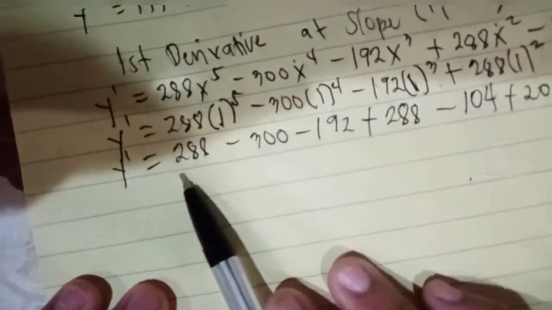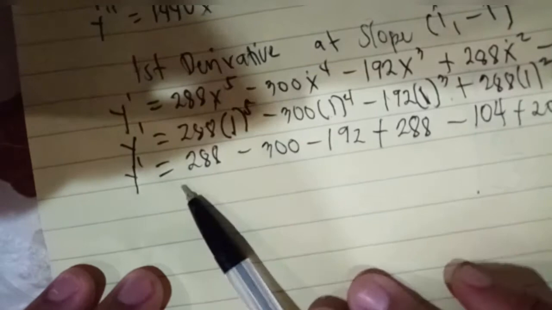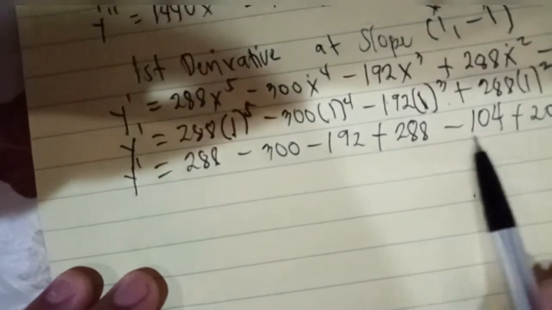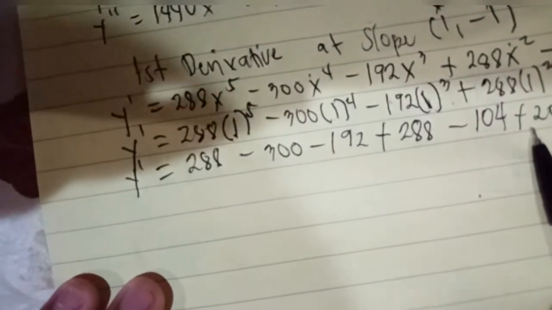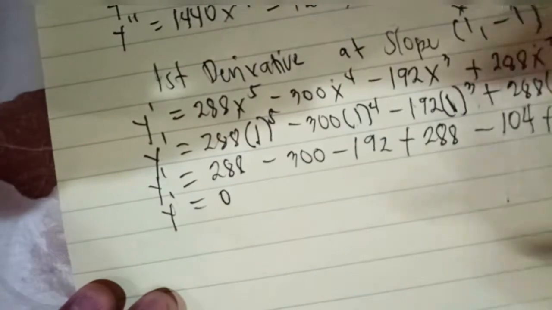So if we are going to add these numbers, it will result to 0. You can use a calculator to prove that it will become 0. But the answer is 0. So there, that is our answer.